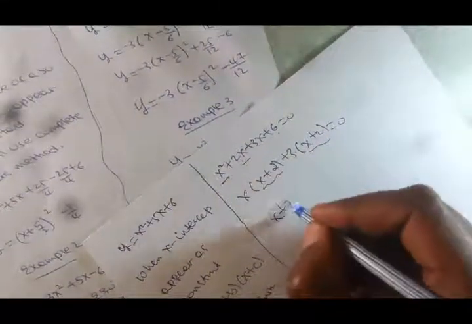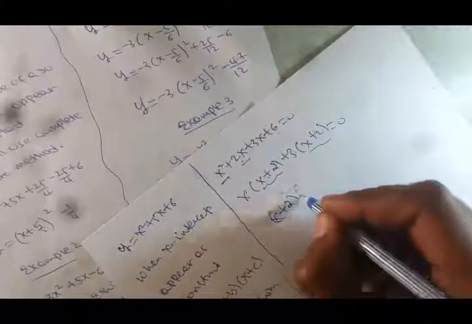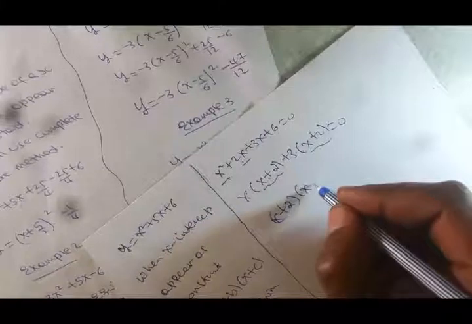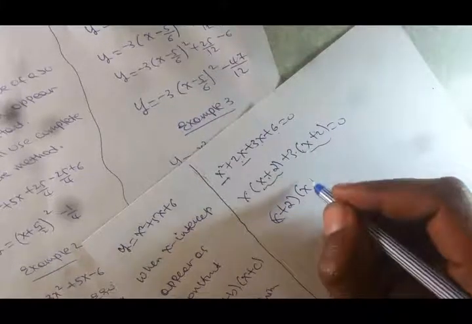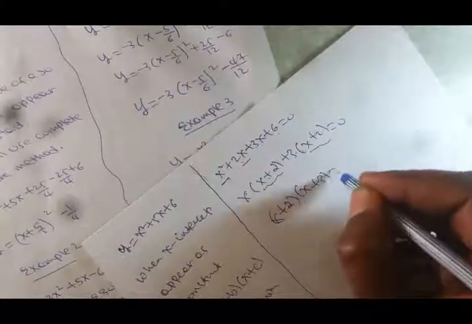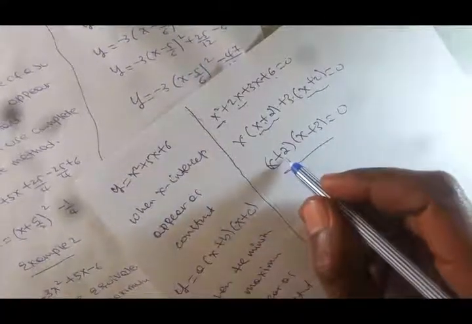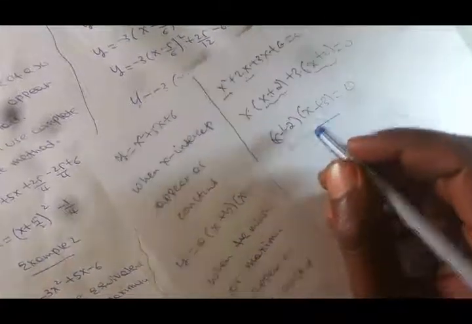Therefore x plus 2 common. When this number divided by this, x will be left. When this number divided by this, 3 will be left. Plus 3 is equals to 0. Therefore the x-intercept will be x plus 2 and x plus 3.